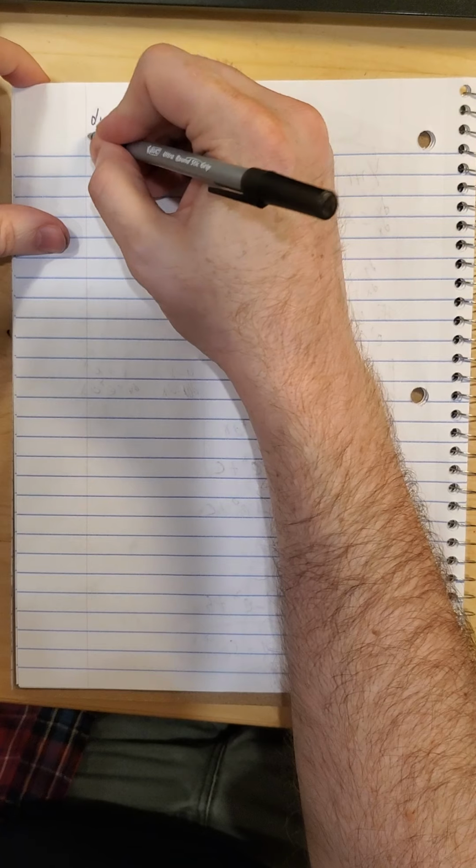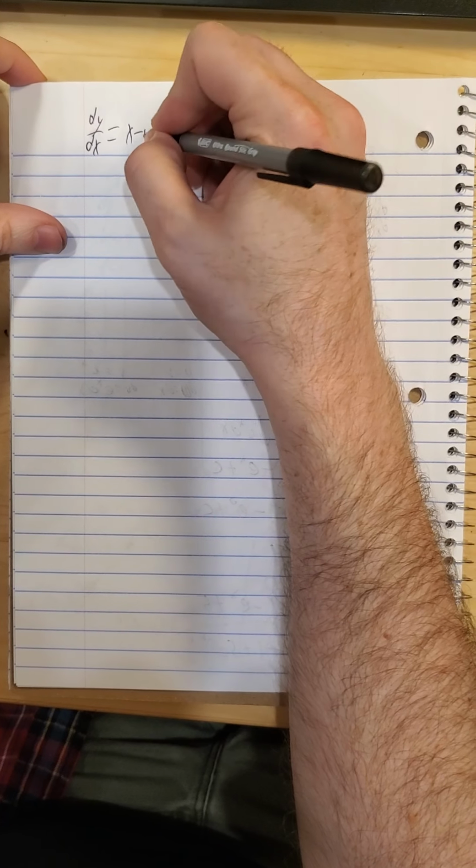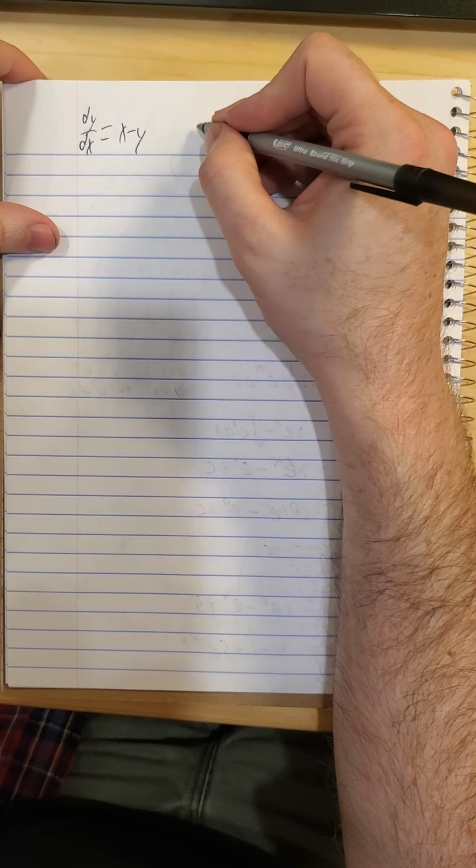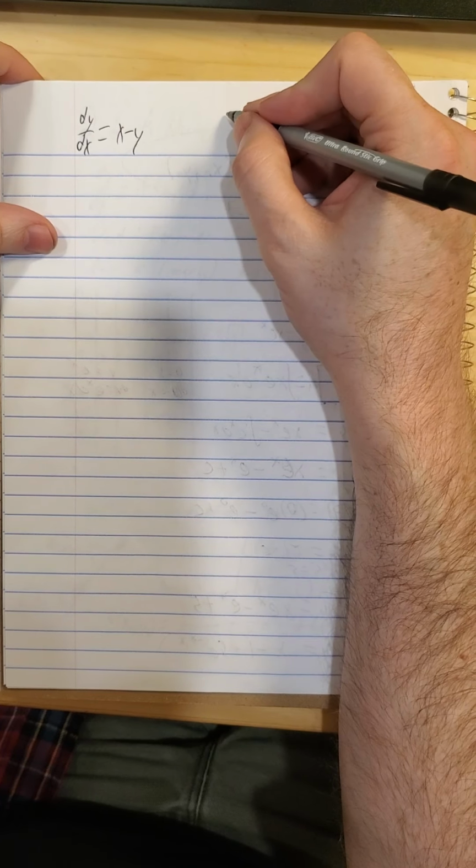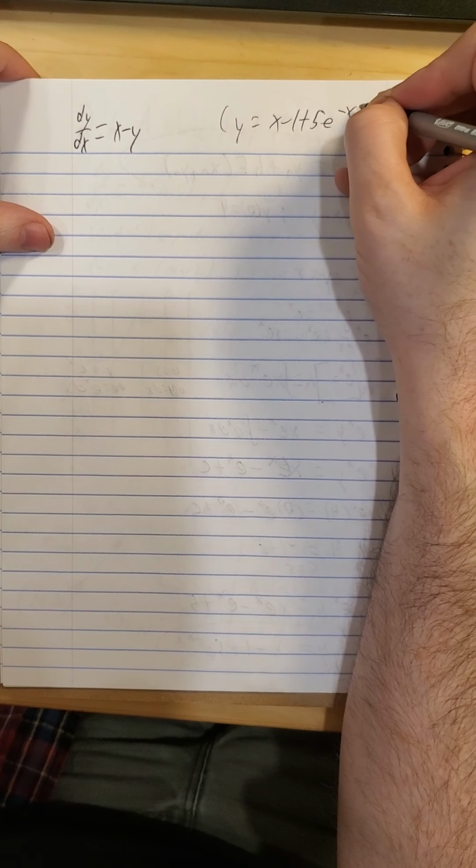So I'm going to grab just those two pieces of the puzzle. We'll bring those along. So dy/dx we know is x minus y. And we know that our real solution was y equals x minus 1 plus 5 e to the minus x.